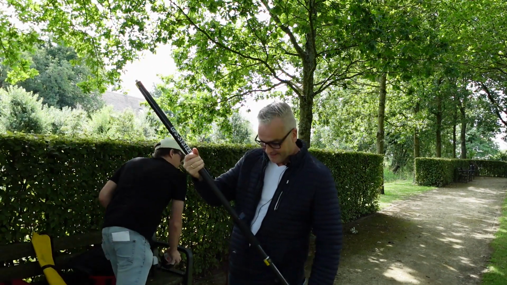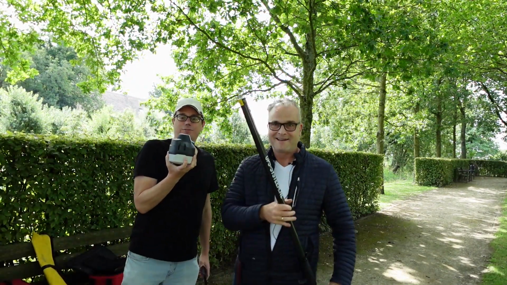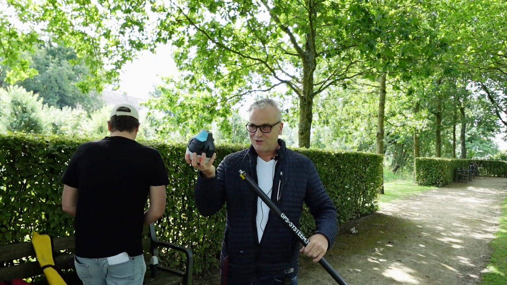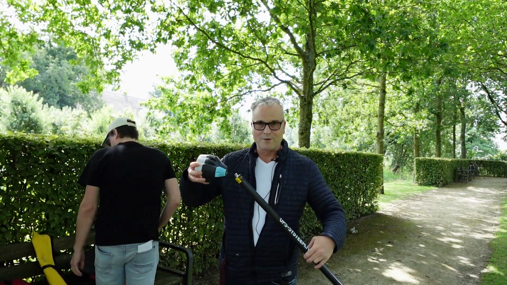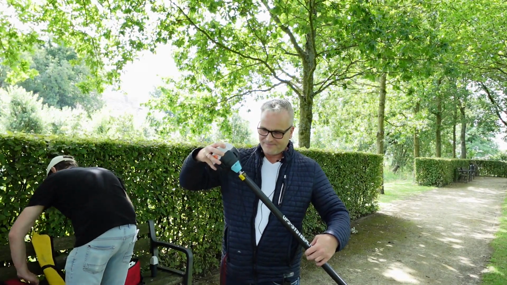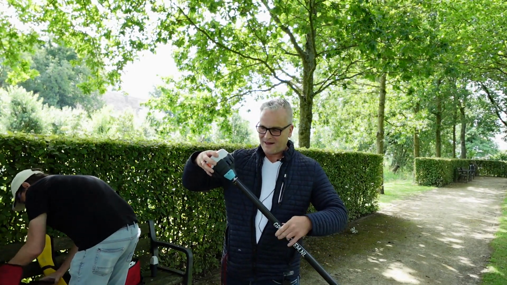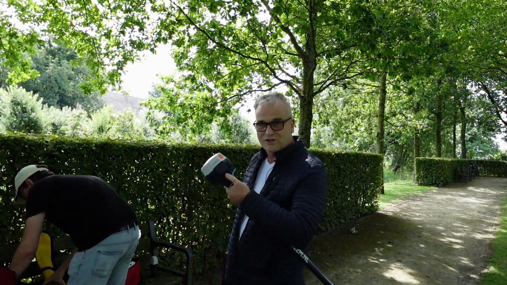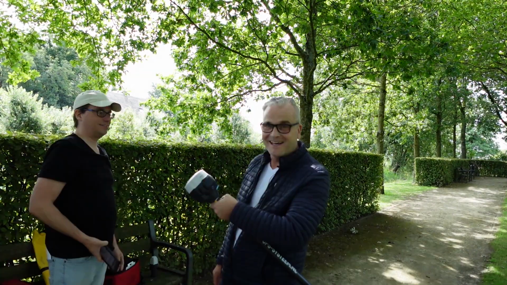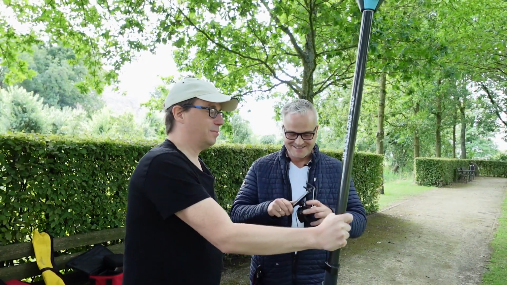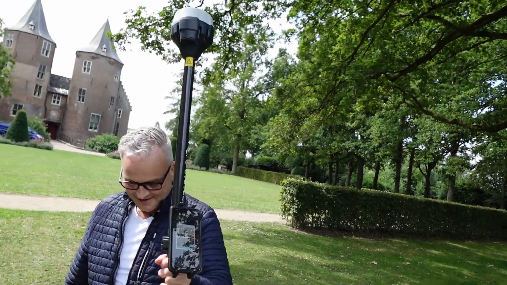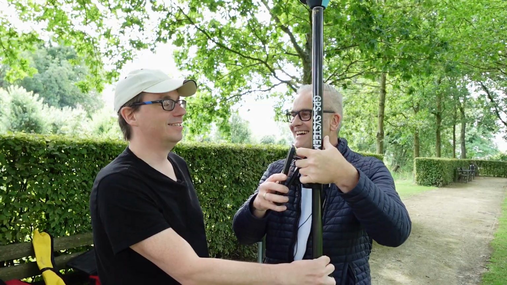Then of course we need a GNSS receiver, and this is the Emlid Reach RS2. Please hold the GNSS receiver and let the rod do its work. Otherwise you will drop it. Tip of the day. Press on, just hold the button for a few seconds and it is on. Here it is. The mount. Phone. Attach it to the pole.